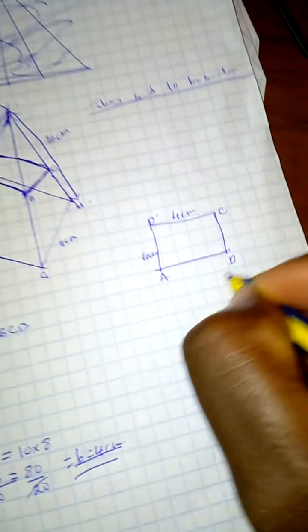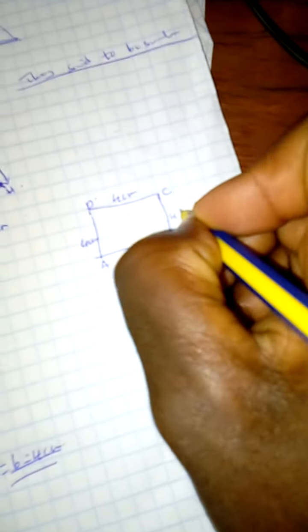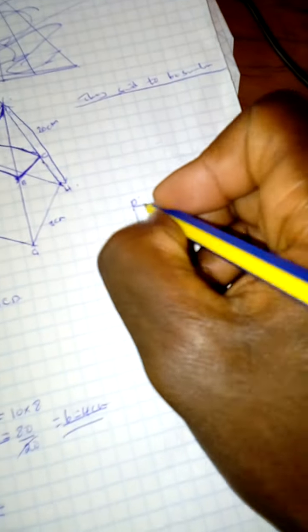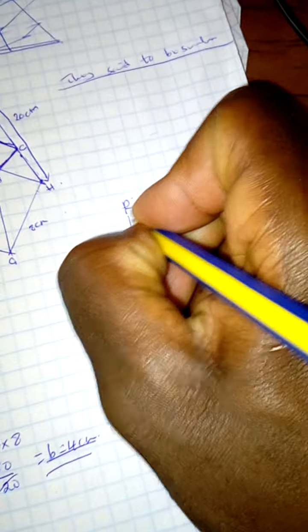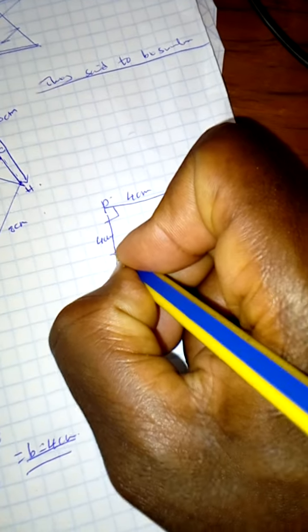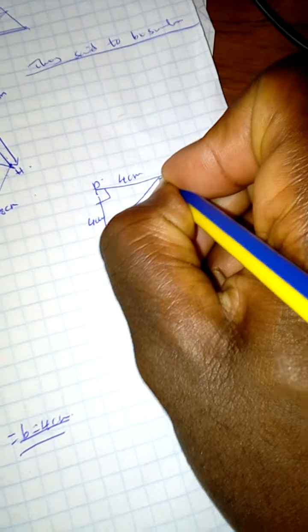Because the angle in a square is always 90 degrees, they want the length of AC.